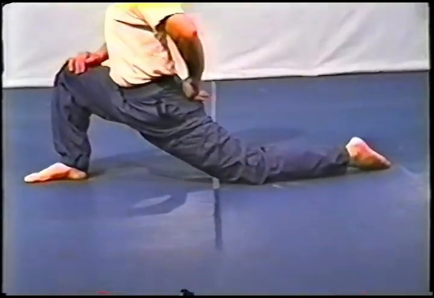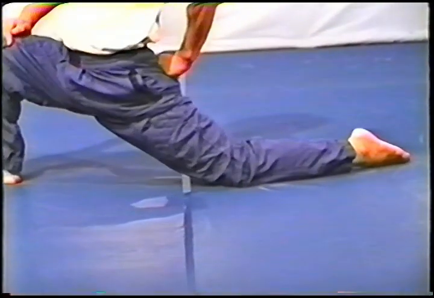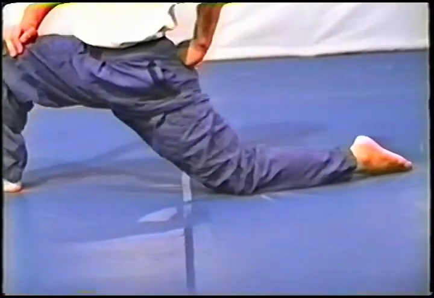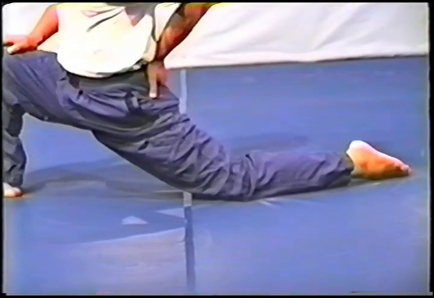Now you're working on the front leg muscle groups. Push your hip forward more and increase the range of the motion.